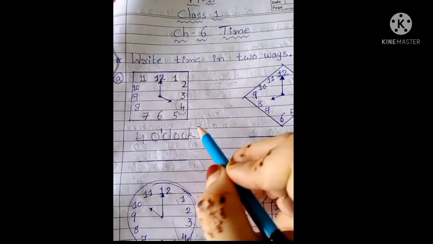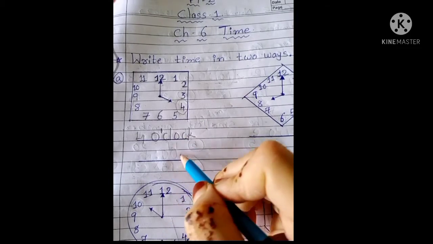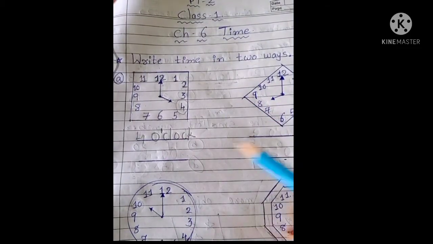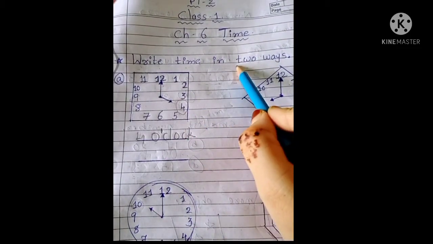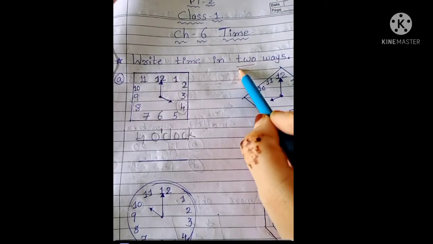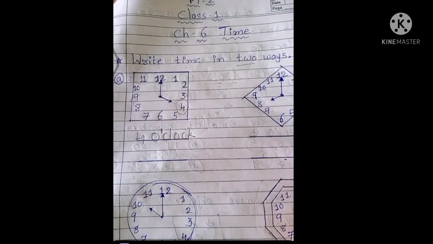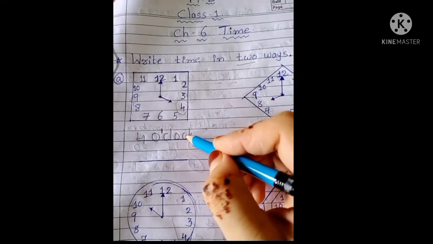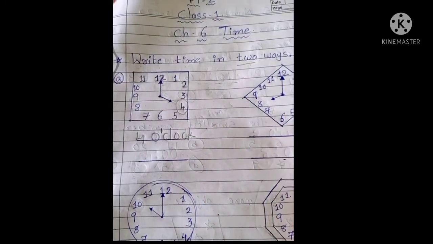Clear? Now here you can see two blanks given after every clock. Because here it is given, we have to write the timing in two ways. हमें two ways में denote करना है. तो one we have already mentioned. Now second, how will you mention it?